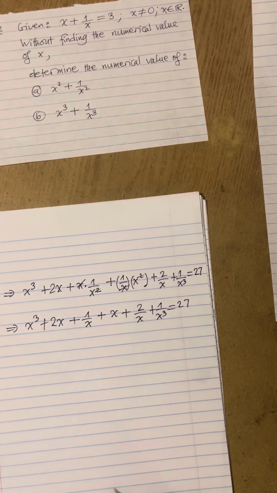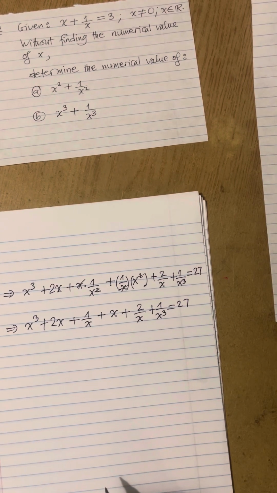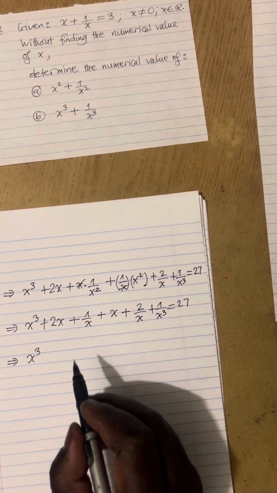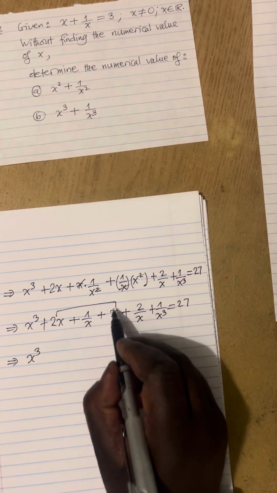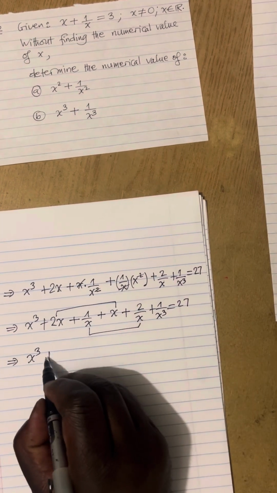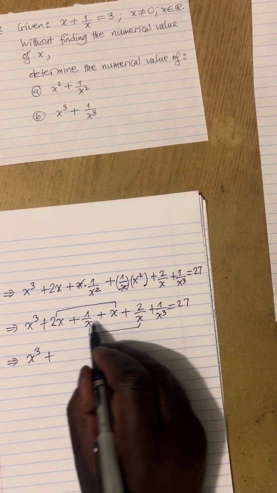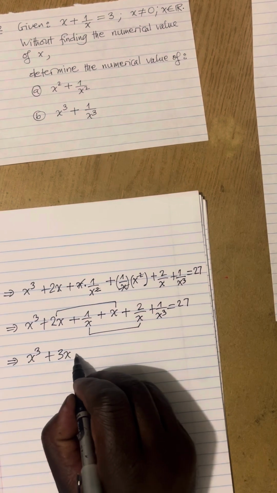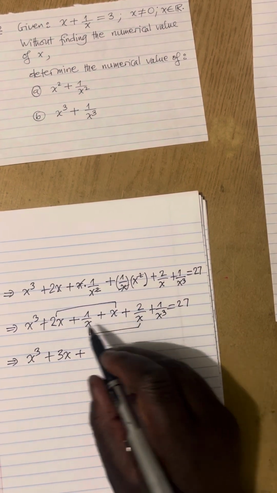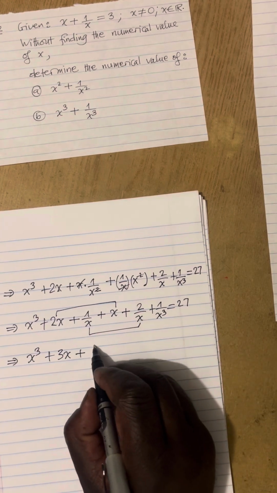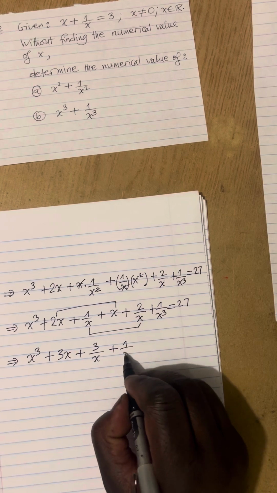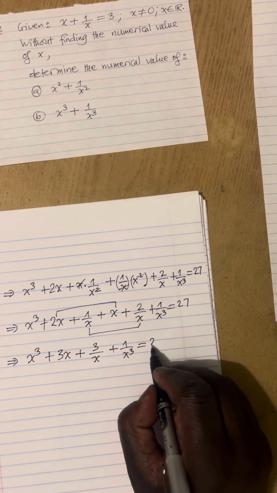Let's put like terms together. What do we have? So we have x cubed. These two are like terms, and those two are like terms. So 2x plus x, the answer is 3x, plus 1 over x plus 2 over x. Obviously the denominator is the same, you have to add the numerators, so that will be 3 over x plus 1 over x cubed, and the answer is 27.